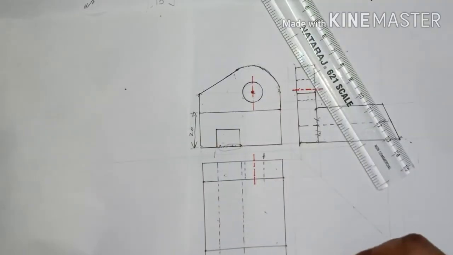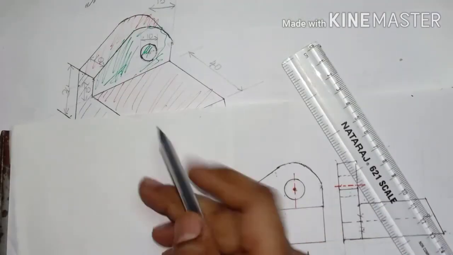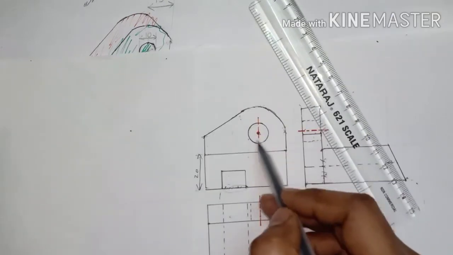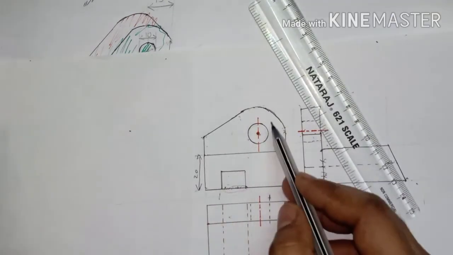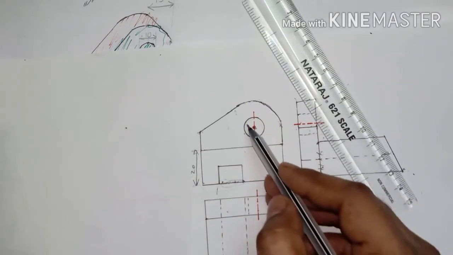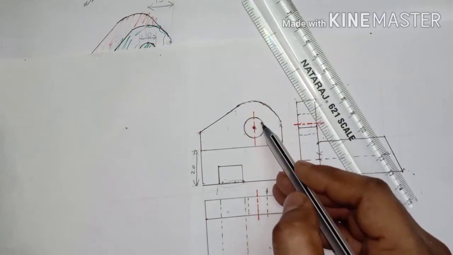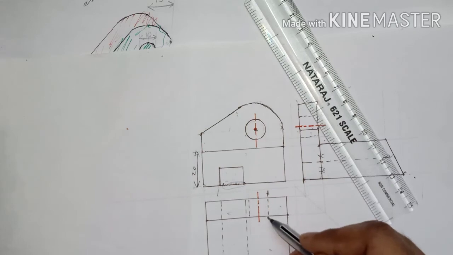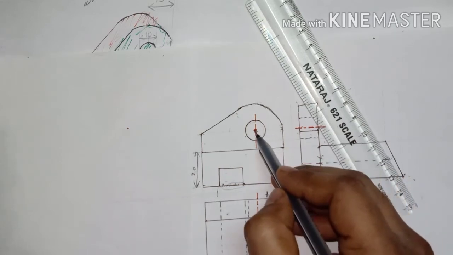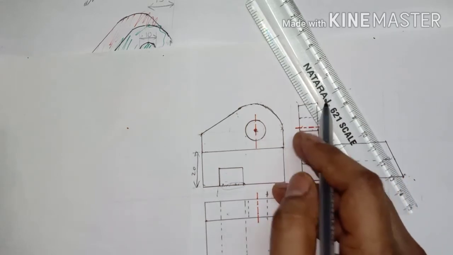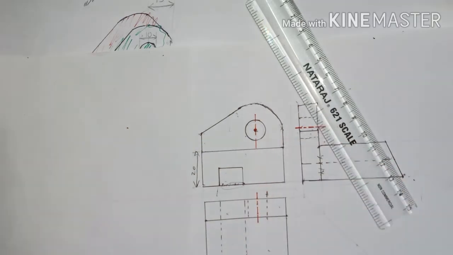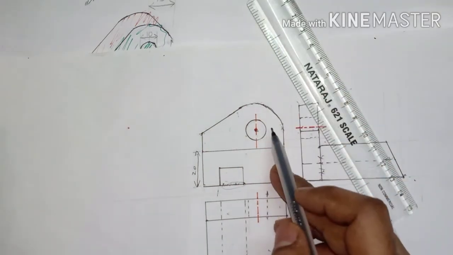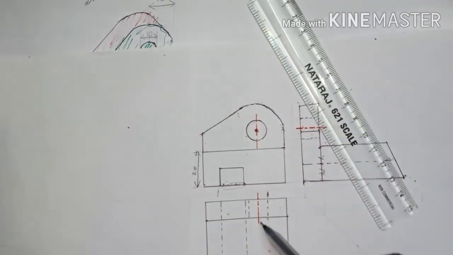Here we have to show this circle and this hollow box as dotted lines. For that I take the projections from the front view to the top view like this one, and mark them as dotted lines, and this is the circle. In the orthographic view, when you see the circle, you must show the center point of the axis. This is the axis line.